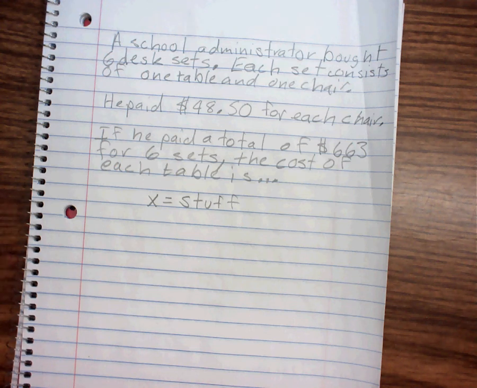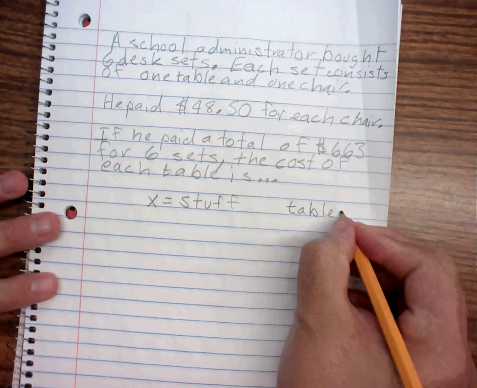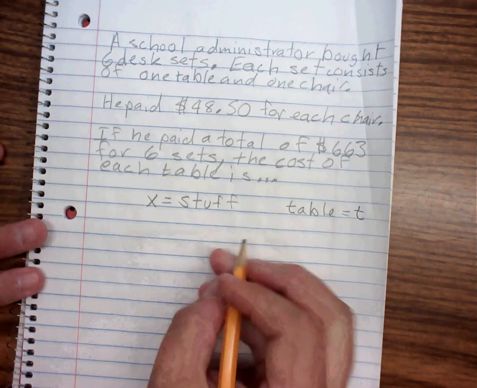Now there's lots of ways to solve this. I think everybody in this room could probably just do math and figure out the thing, but the challenge is how do we set up one equation that has a variable that will give us the answer. So the first thing is, what is the unknown that they want us to find? Yes? The price of each table. I could just say table equals t. So when I set up my equation, I'm going to have a t in it somewhere. And I'm going to need an equal sign.